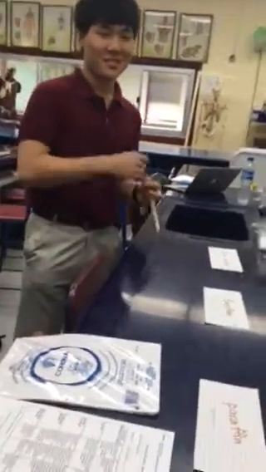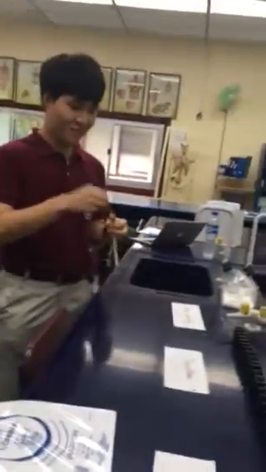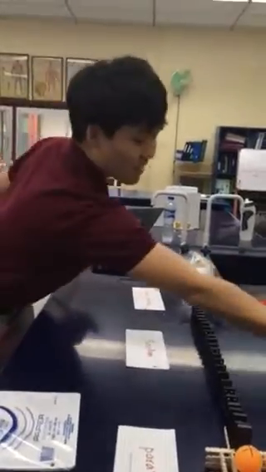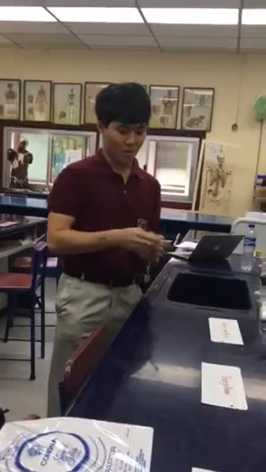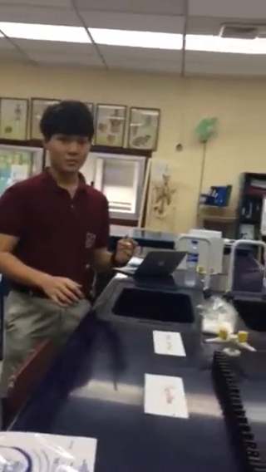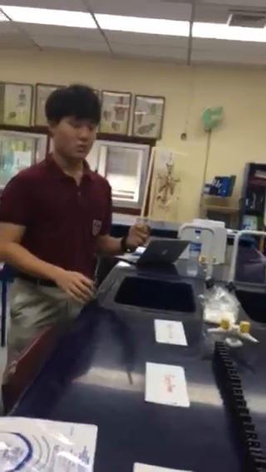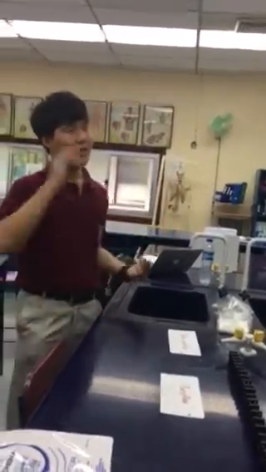So let's see how the experiment works. This is the alpha particle. You will use a rubber band. What did they use to emit the alpha particle? What is the source? What element did they use?